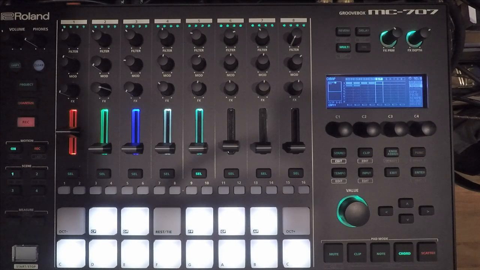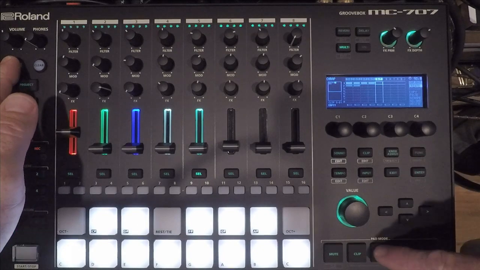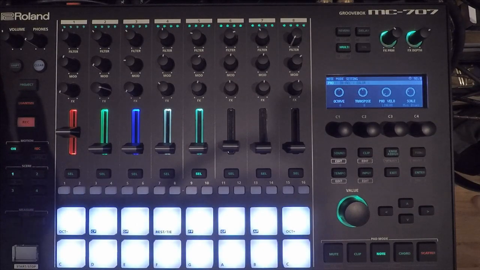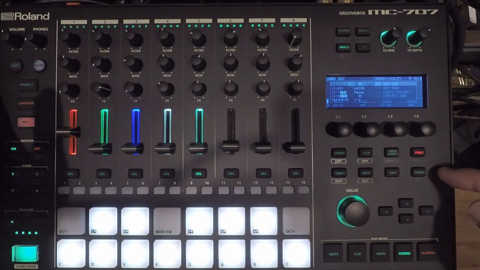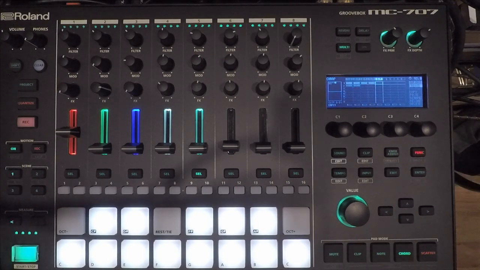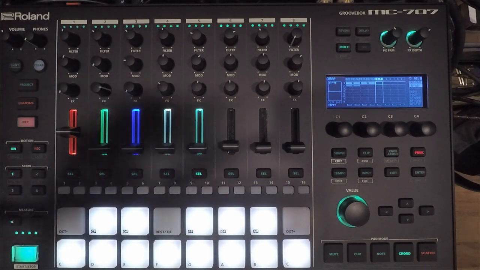So scale function with shift note. Last C4 will change your scale. And shift chord, then enter will give you chord designer. Two new great functions that have been asked for. And I'm sure everyone will be very excited about it, especially the scale mode.